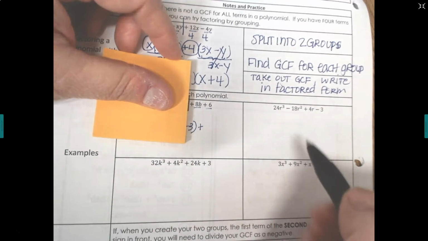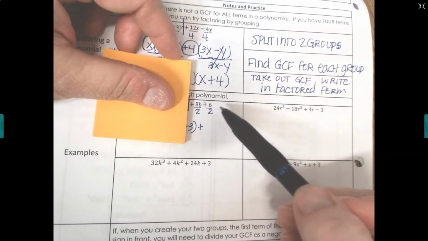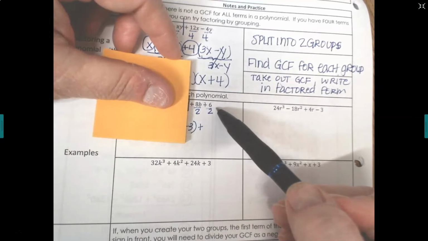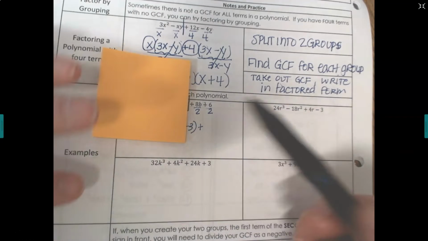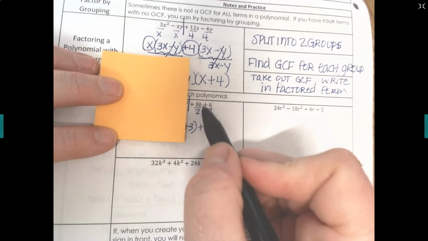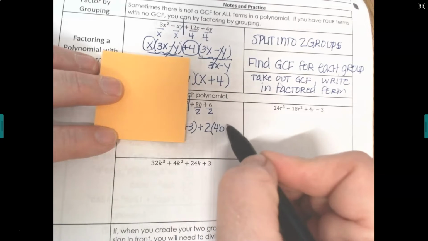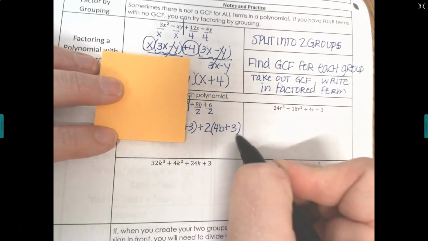8 and 6 share a 2 in common. There are no variables in common. This one has a b, but the other term does not, so that's not going to count. So we have a positive 2 that we're dividing out. 8b divided by 2 gives us 4b. 6 divided by 2 gives us a positive 3.